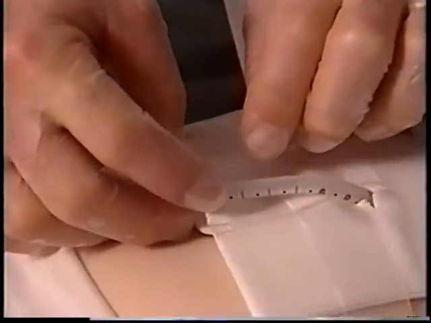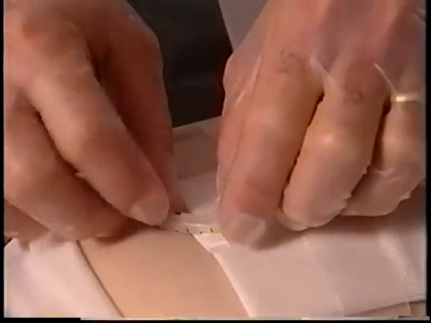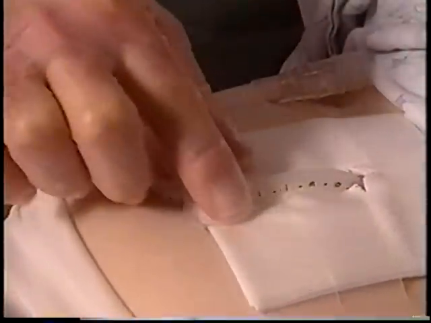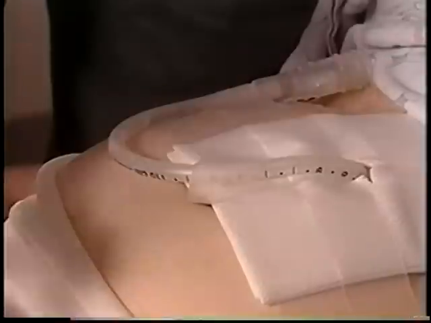There are various methods of securing the PEG tube. Stabilizing it to the abdomen with tape is often used initially, although patients may use a variety of other methods.